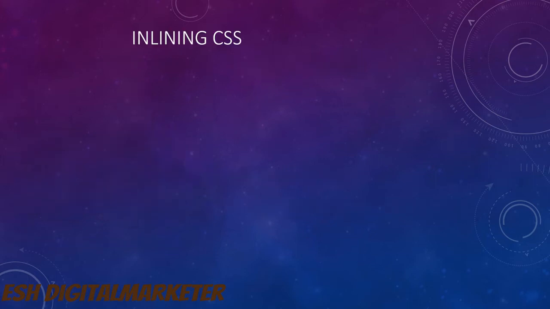There are some places where you can inline the CSS to improve the website loading time. This is where critical CSS comes in. Whenever a website is loaded in the browser, the above the fold content should be loaded faster and should be visible to the user. So what resources are needed for above the fold content?